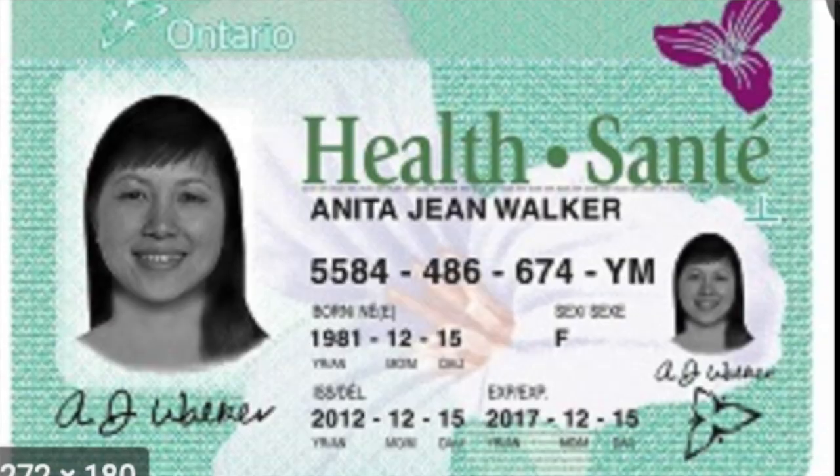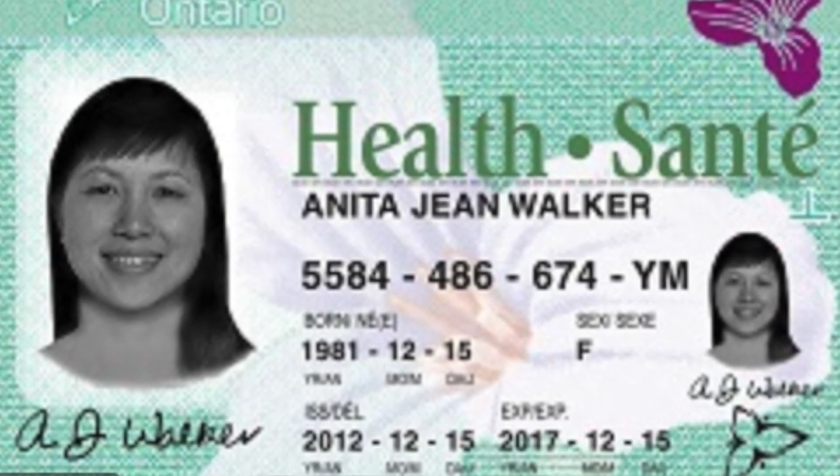So what is OHIP card? OHIP card looks like something like this, and it has your photo and your information on the card. Whenever you see your doctor, they always ask you if you have a health card. So you always have to show your health card whenever you visit any doctor, or you are going to an emergency room, or you are having any medical test or any surgery. But it covers only medical issues, not the regular thing. If you are going through a cosmetic surgery, it's not going to cover that. So it must be a medical issue.